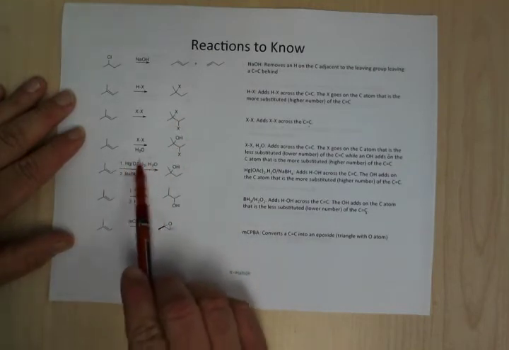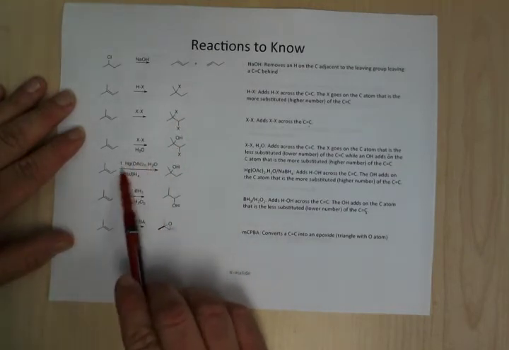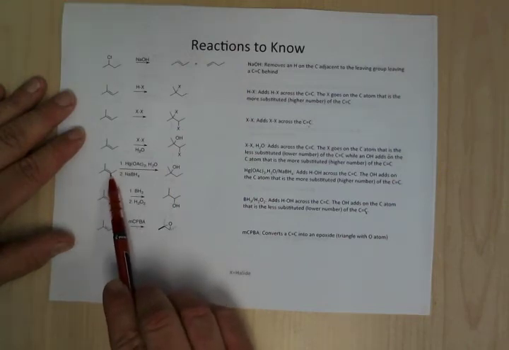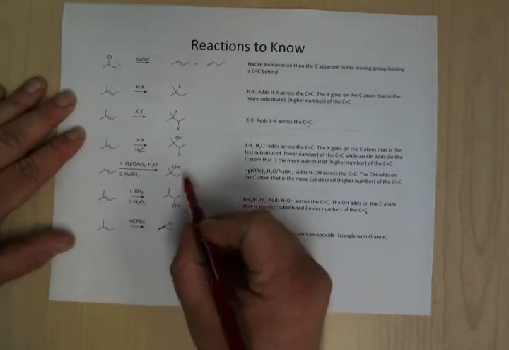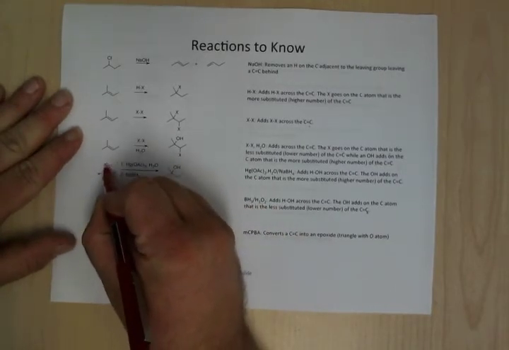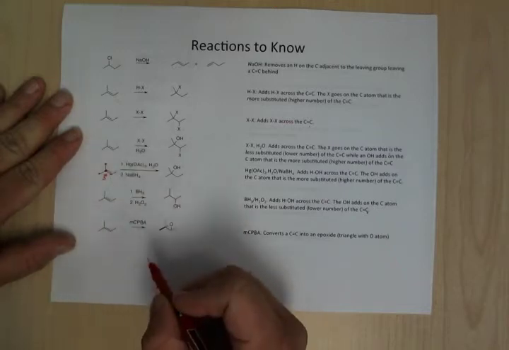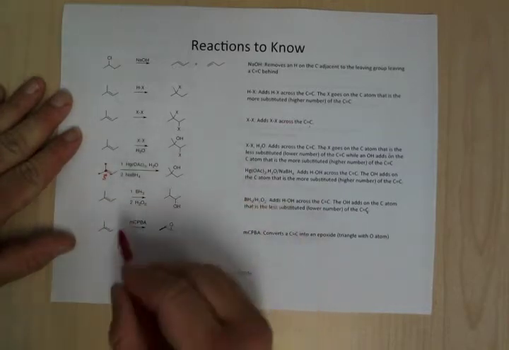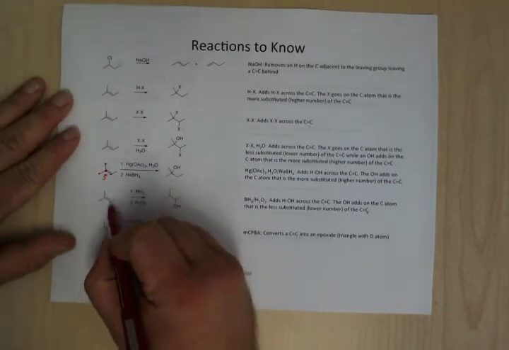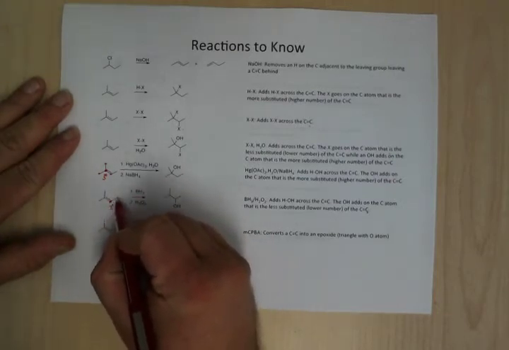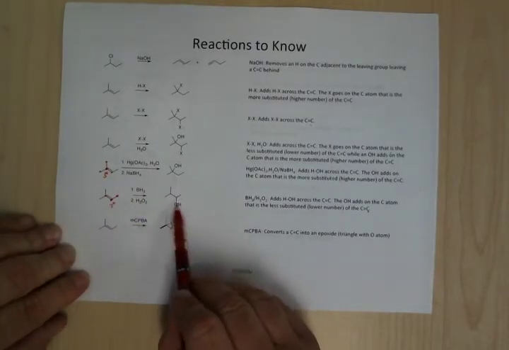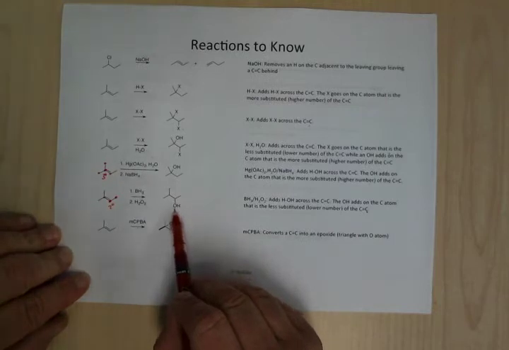For here, the mercury can also be mercury sulfate. This is going to add HOH across a double bond, but the OH is going to go on the higher numbered side. This is tertiary, because it has 1, 2, 3 bonds attached, so it's going to put the OH on this one, as opposed to the borane peroxide. For this one, it's only secondary because it only has 2 carbons attached. So borane puts it on the lower numbered side.